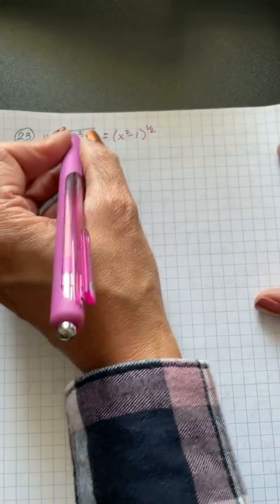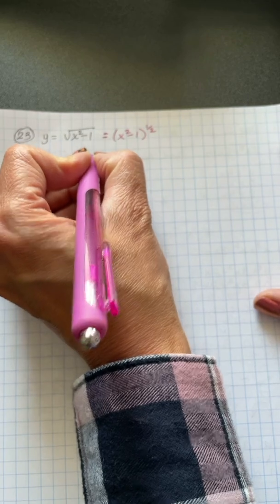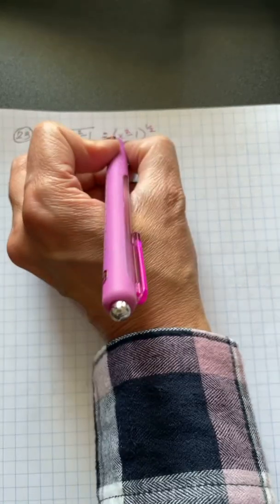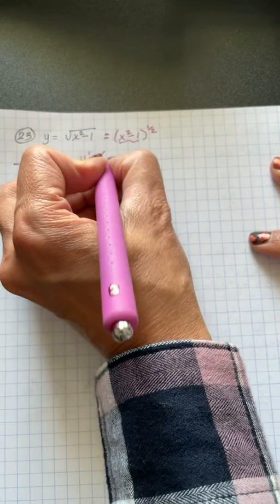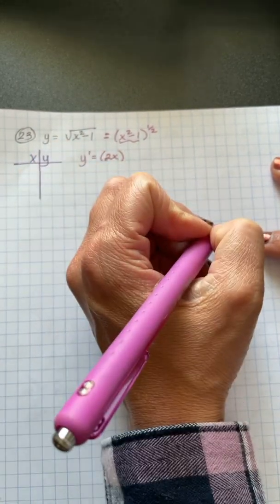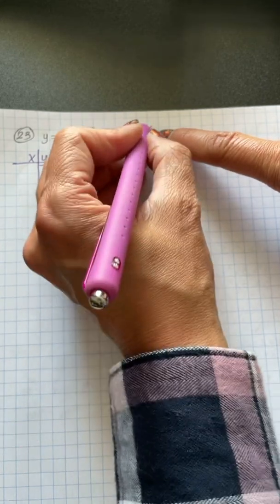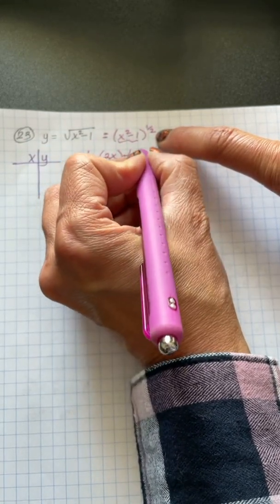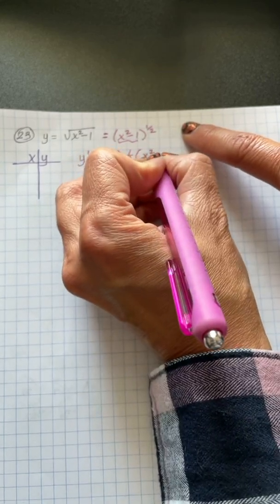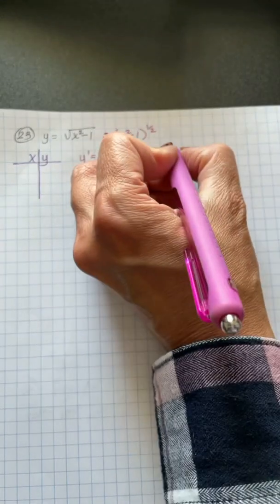And let's go ahead and do the chain rule. On that, we have to take the derivative of the inside. So the derivative of x squared minus 1 is a 2x. And then we have to do the derivative overall. So power rule, bring down the 1/2. So times 1/2. And then times the x squared minus 1. But now we have to subtract 1 from that exponent. 1/2 minus 1 is a negative 1/2.